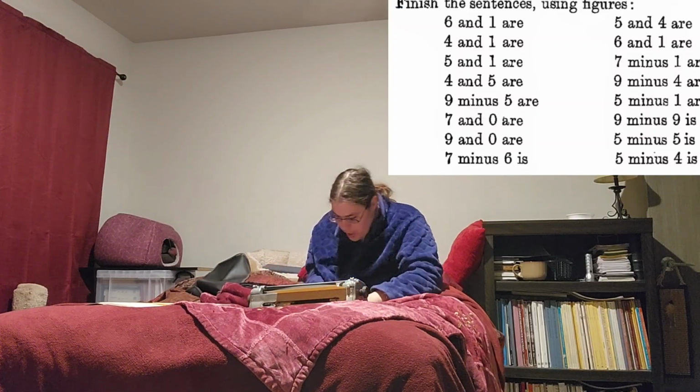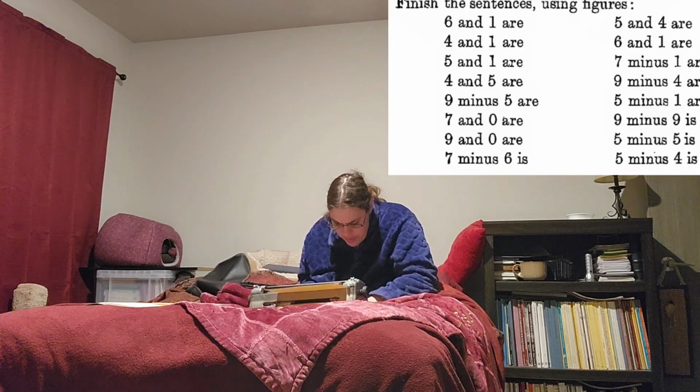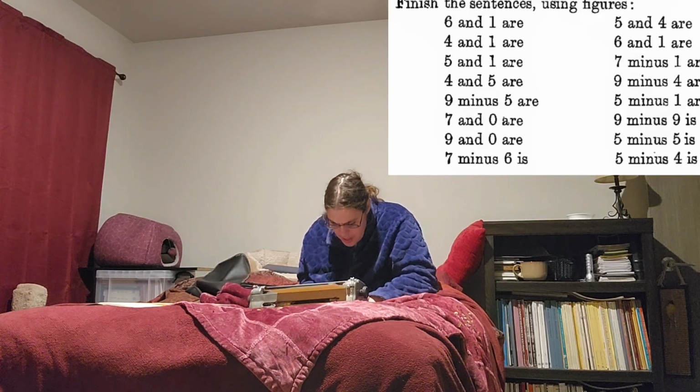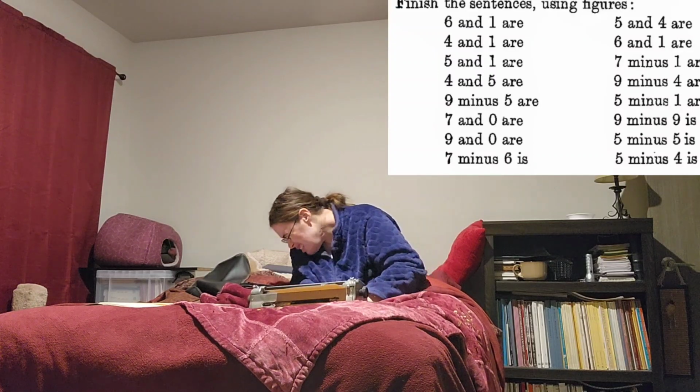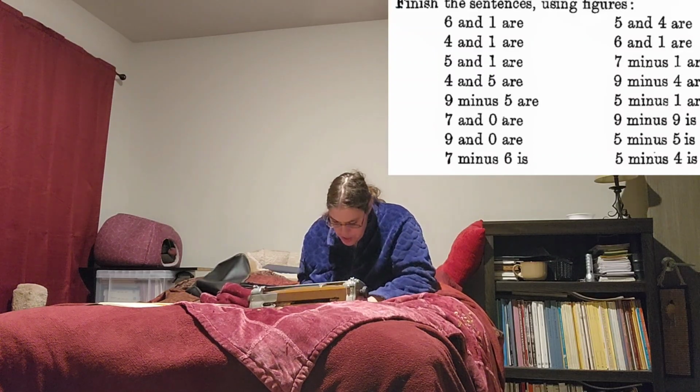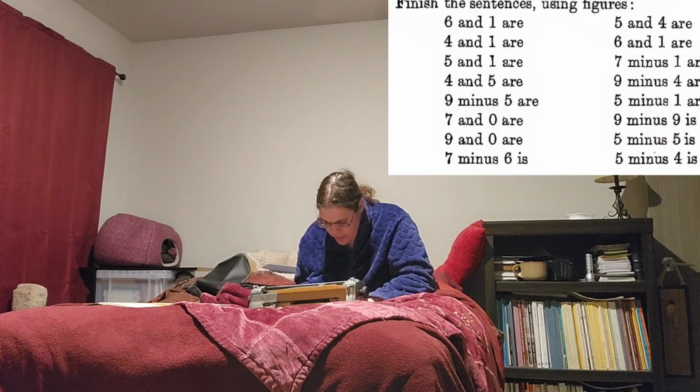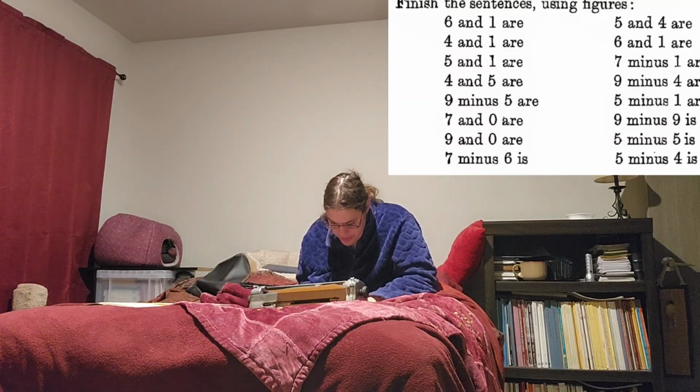Now the last one on this page is 7 minus, M-I-N-U-S, 6, number sign 6, is, I-S.